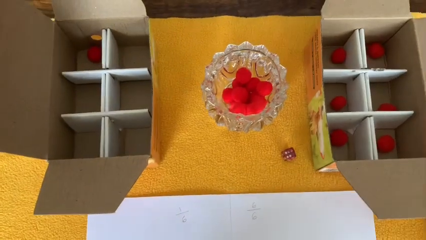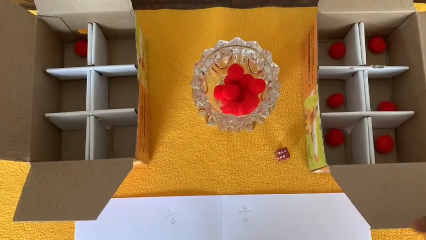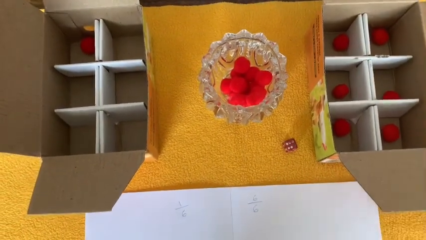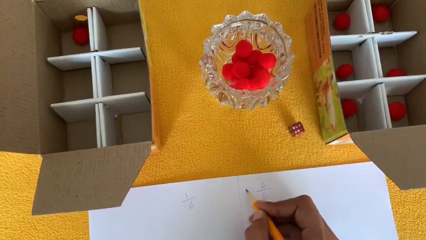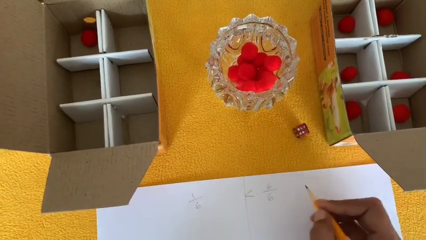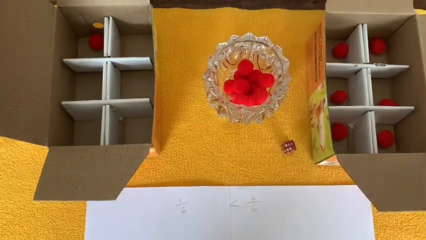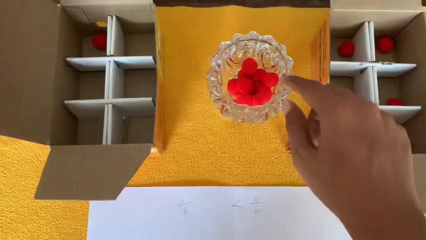Who do you think has more? You can look at the boxes and tell, right? Player 2 has more. So you'll draw the greater than sign over here, and player 2 gets this one. Then you clear the board and you start again.